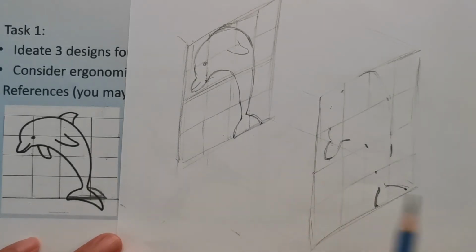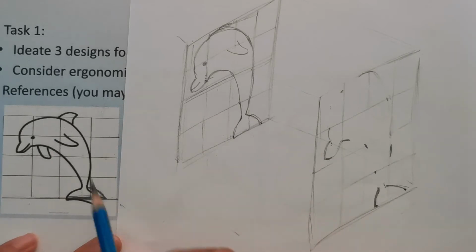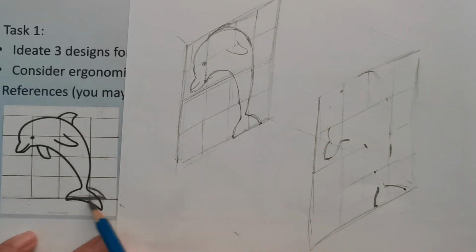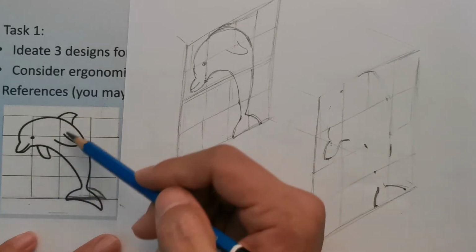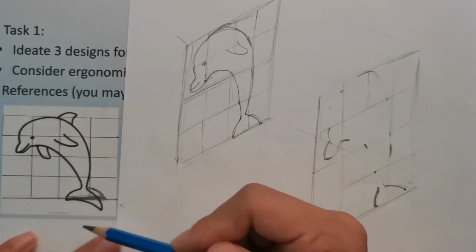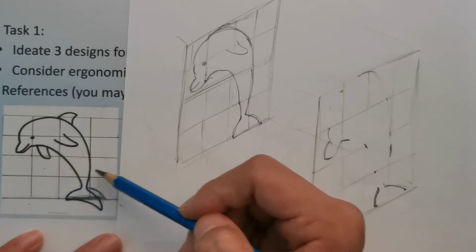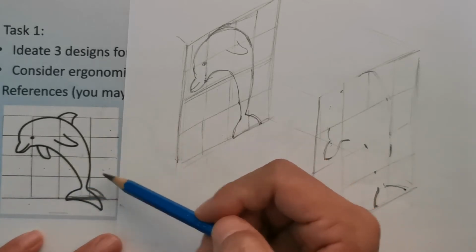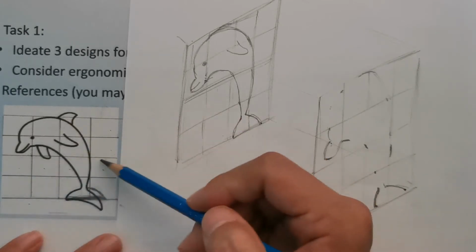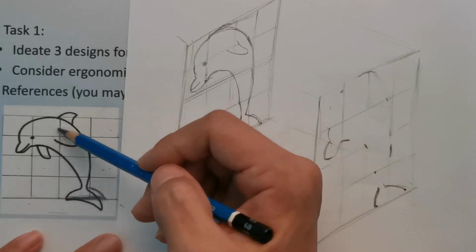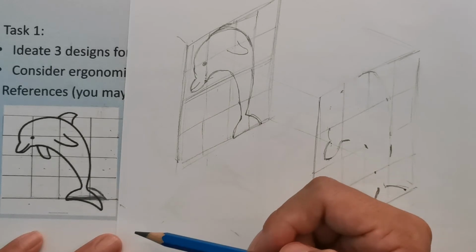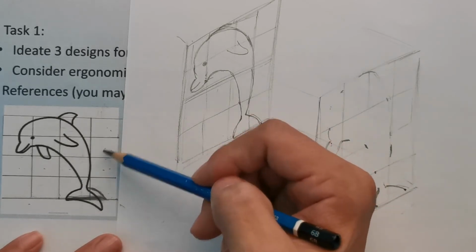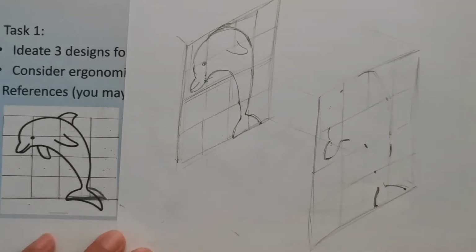It may not be so simple because this has a lot of curves. So I will divide it roughly into four equal parts, horizontally and vertically. One, two, three, four horizontally, one, two, three, four vertically. Basically, I divide into two first, and then divide further. That's the first thing I do.